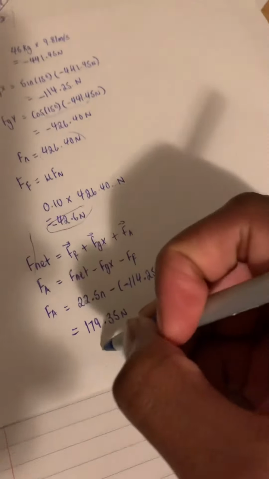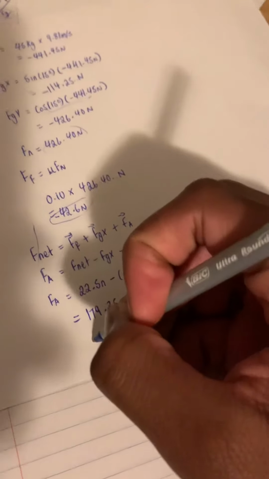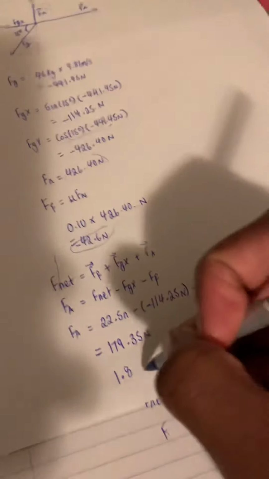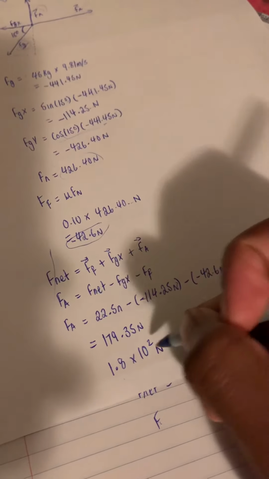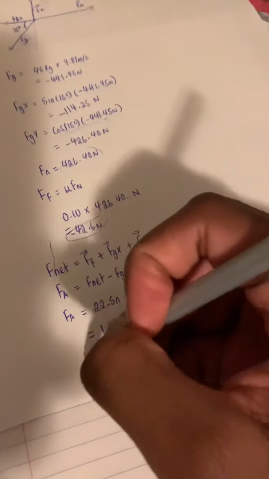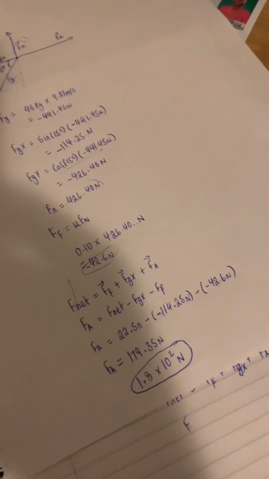Now to write that in scientific notation and the correct sig digs, we can divide that by 10 squared, which is going to give us 1.8 rounded times 10 to the 2 newtons. So that's what we're looking for. That's our applied force on the snowboarder to go up the hill. Okay, that's it.